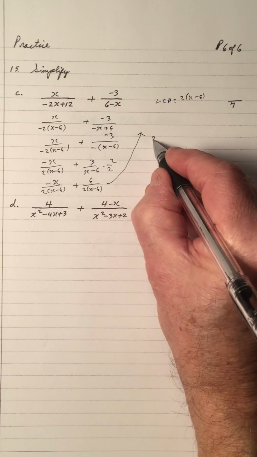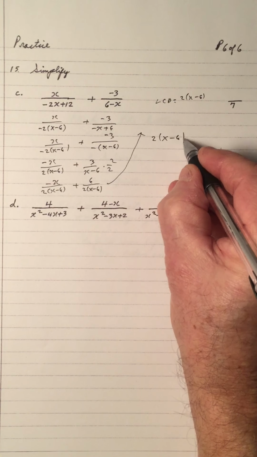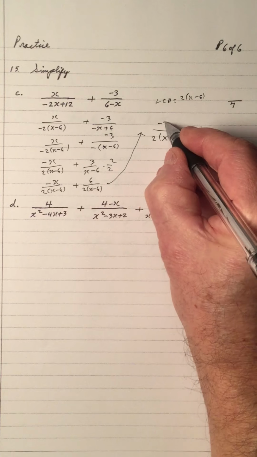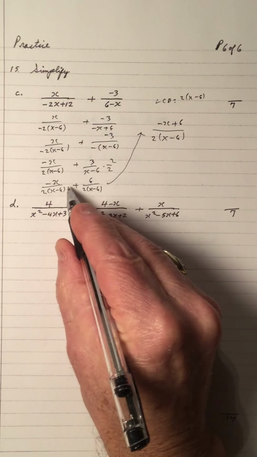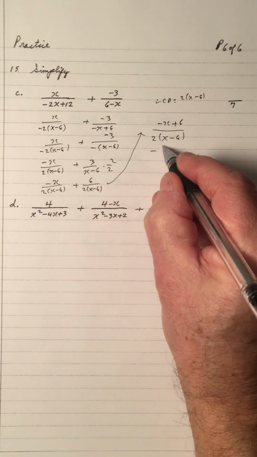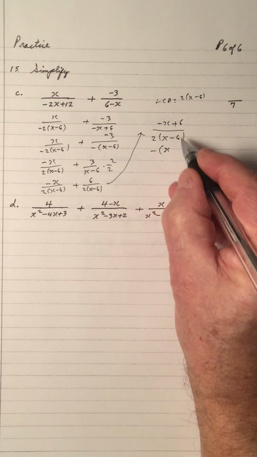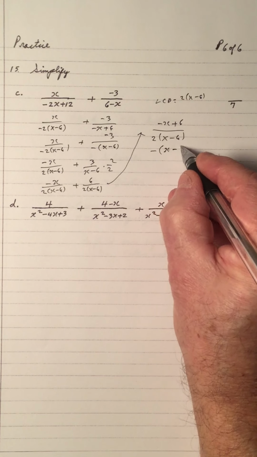And common denominator, we have it. 2 times x minus 6. We add, we get a negative x plus 6. Notice we take the negative out. The leading term shouldn't be negative. Let's take the negative out, we get a positive and a negative.